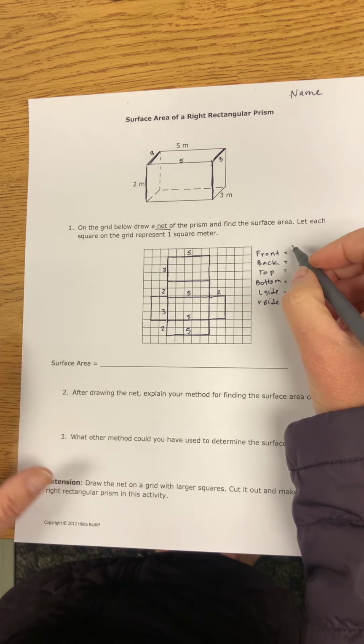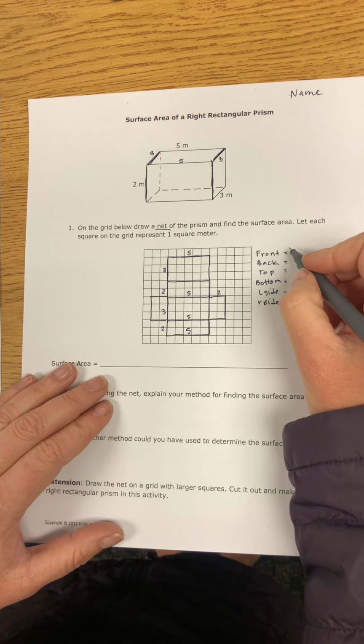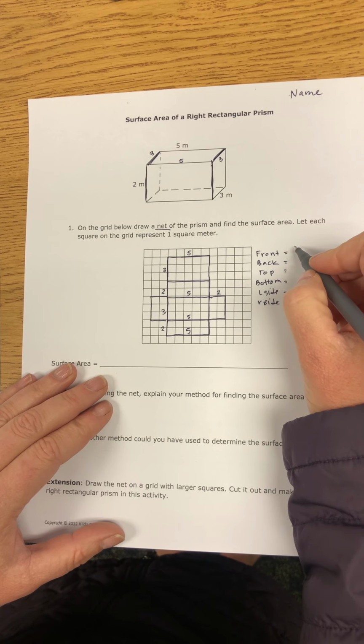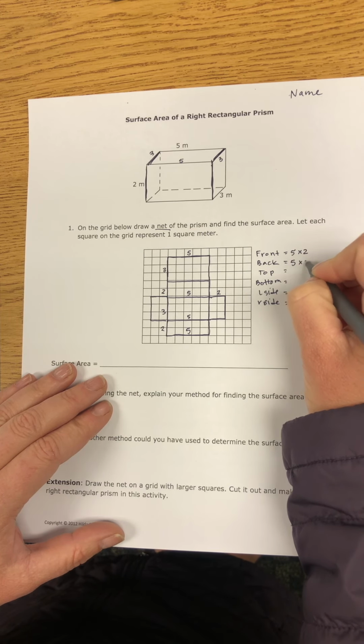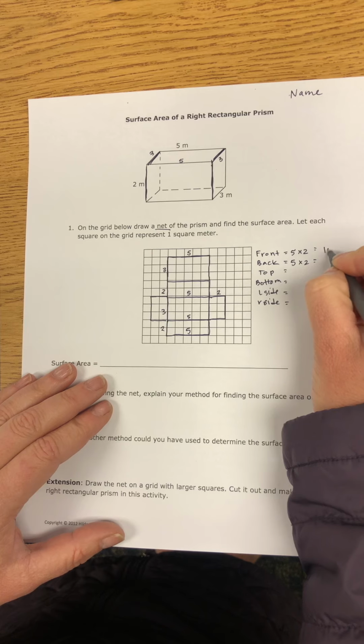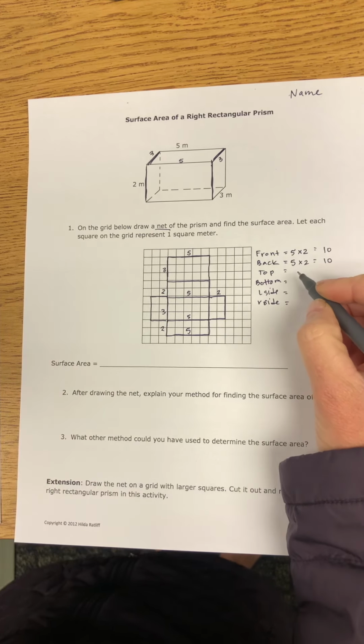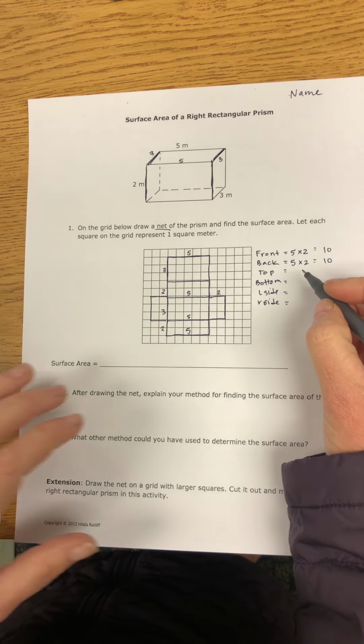What number should I use for the front? 2 and 5. What can you tell me about the back? It's 2 and 5.